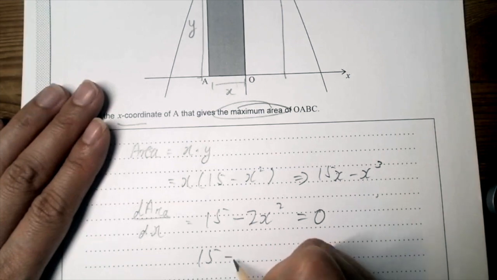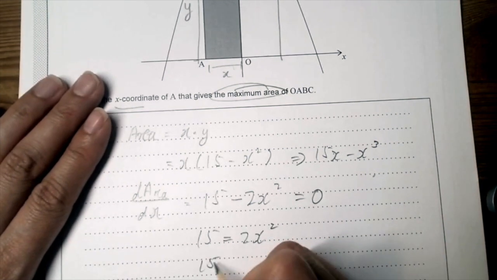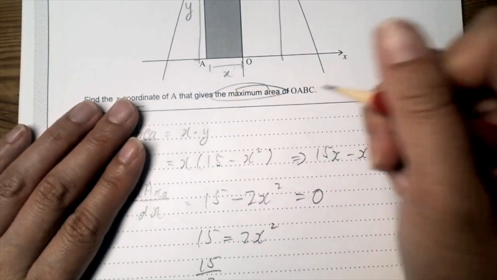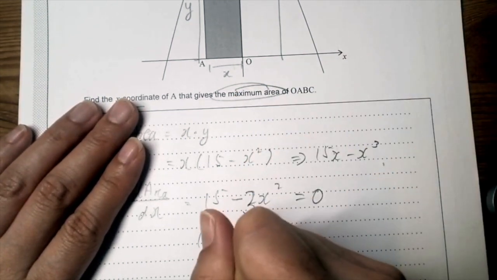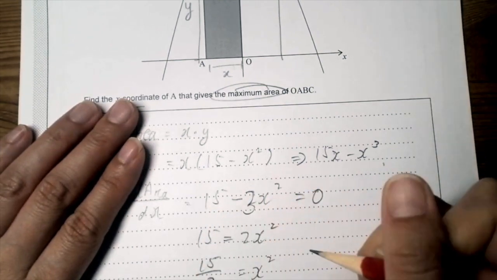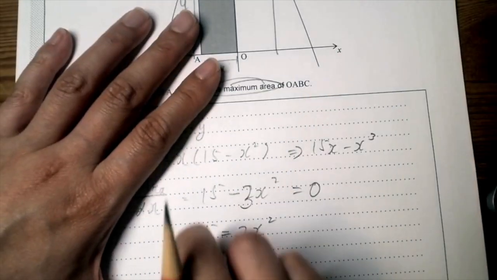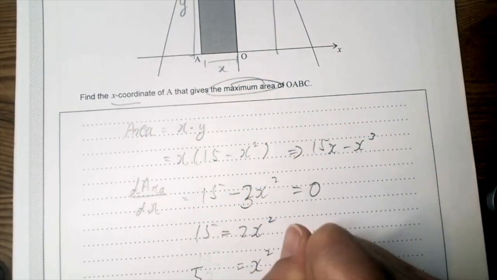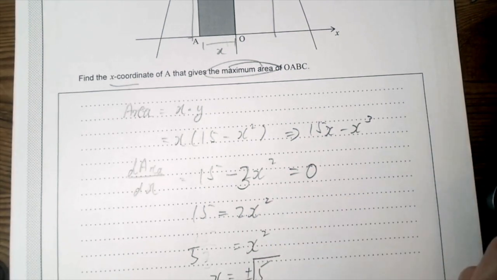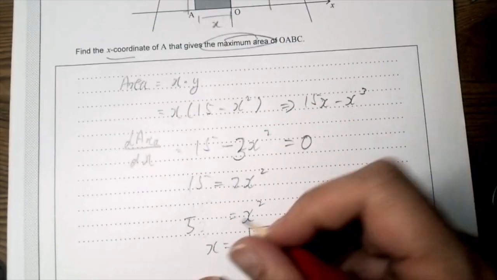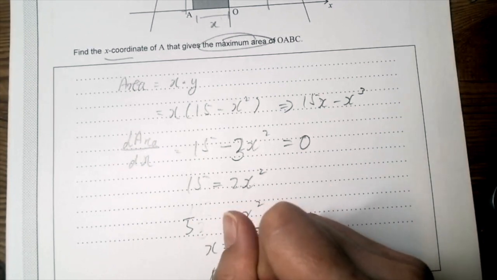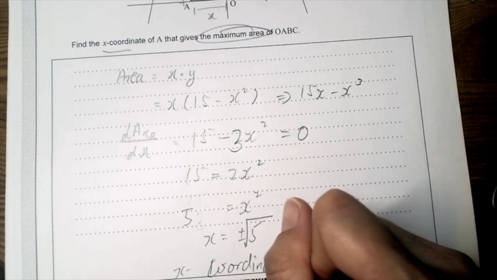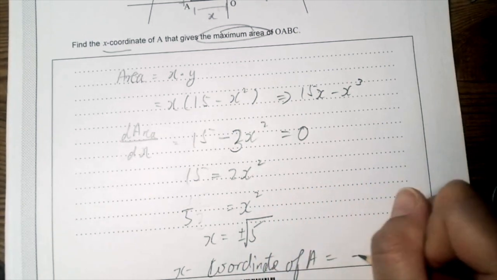Then we have 15 equals 3x squared. 15 over 3 equals x squared. 15 over 3 is actually 5, so x squared equals 5. X should be plus or minus root 5. And since A is at the negative side, the coordinate of A should be negative root 5.